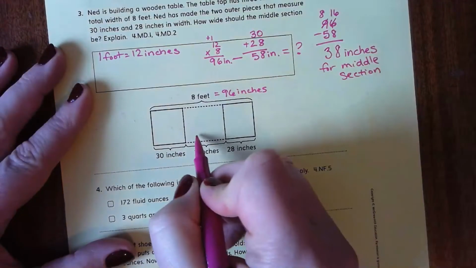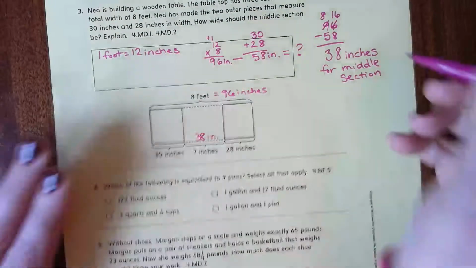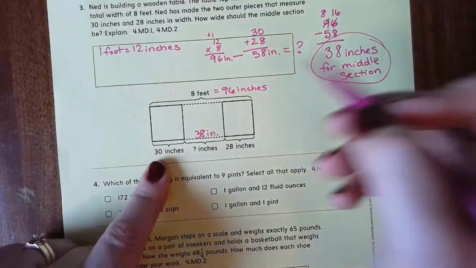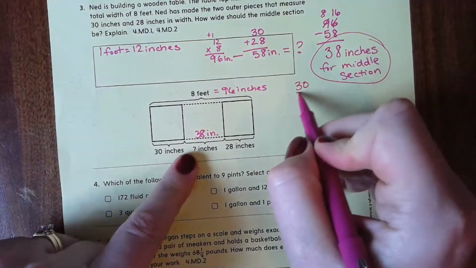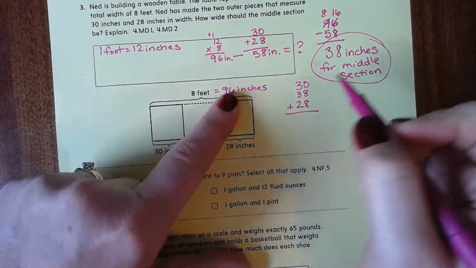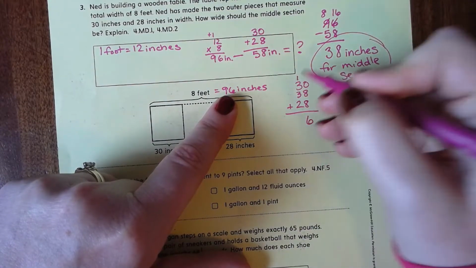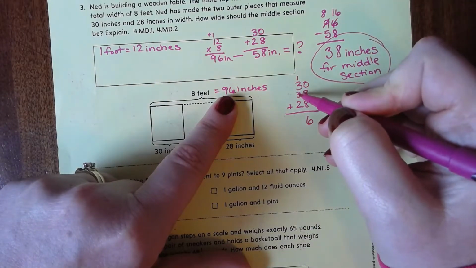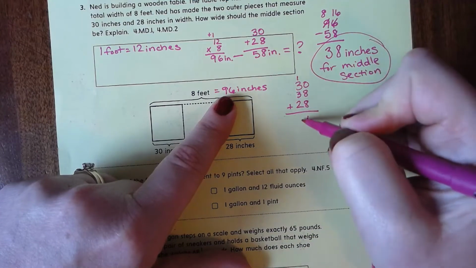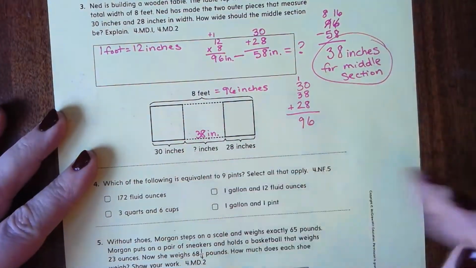And I'm going to even write that down here, 38 inches. And you could double check and see if you got it right, because 30 plus 38 plus 28 should then equal 96. And 8 plus 8 is 16. 3 plus 3 is 6, 7, 8, 9. So we know that that works, right?